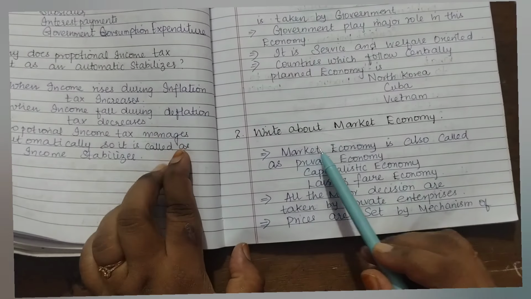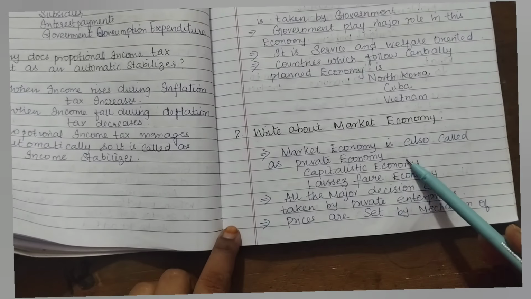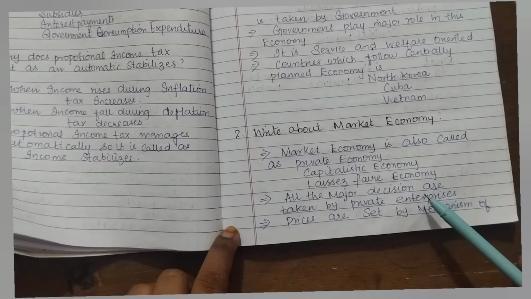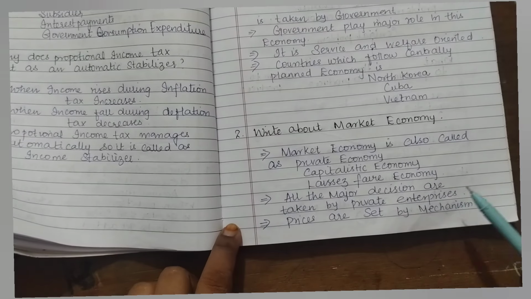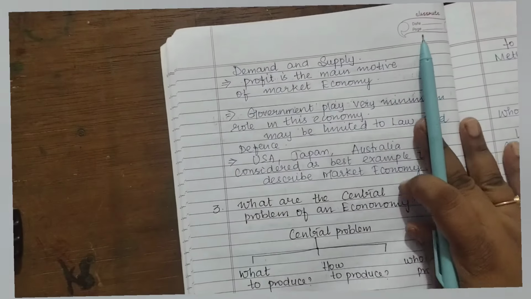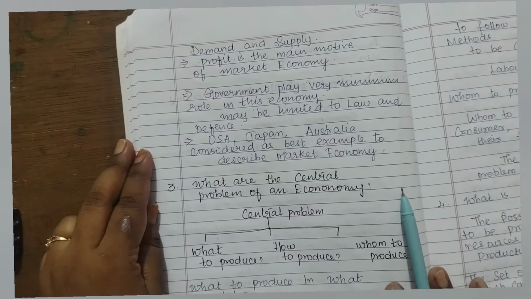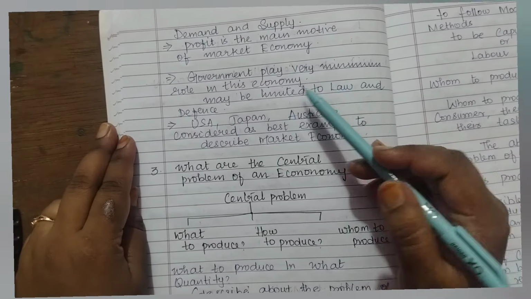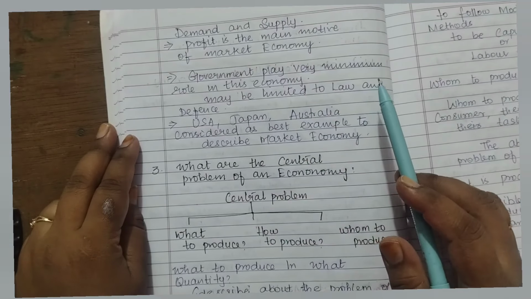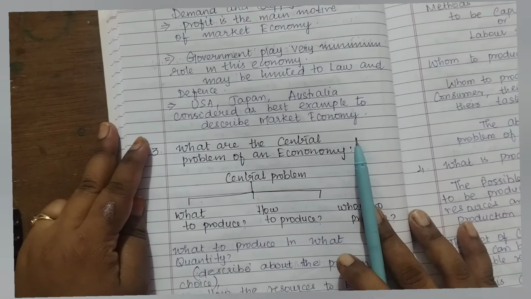Now the opposite of centrally planned economy is market economy. What is market economy? It is called private economy, capitalistic economy, and also laissez-faire economy. All the major decisions here are taken by the private enterprises. Prices are set by the mechanism of demand and supply. Profit is the main motive of the market economy. Government plays a minimum role here, maybe limited to defense and law and order. USA, Japan, Australia are considered the best examples of market economy.